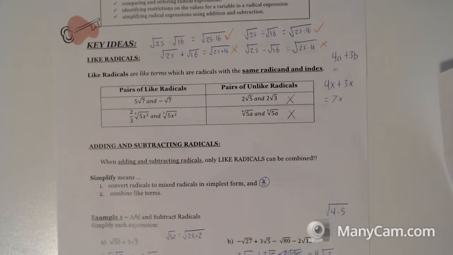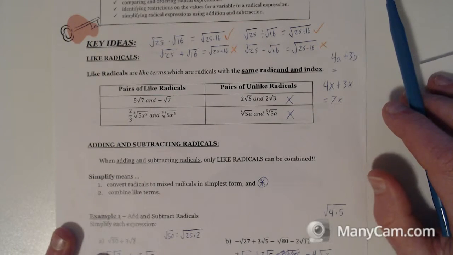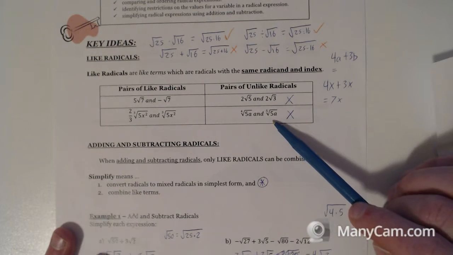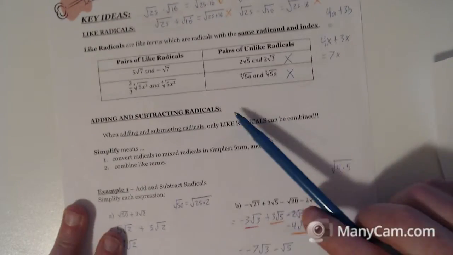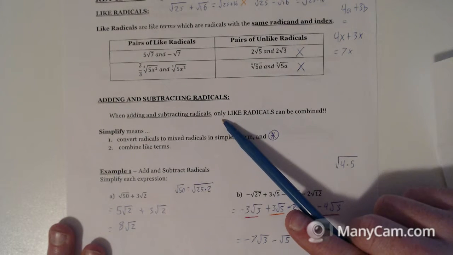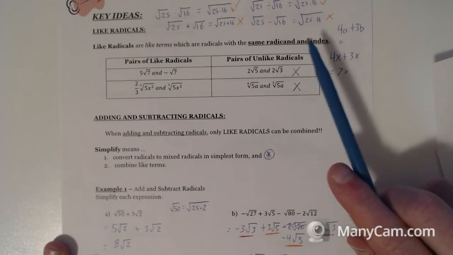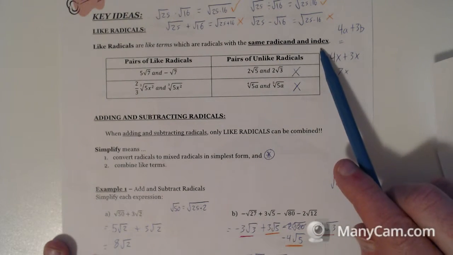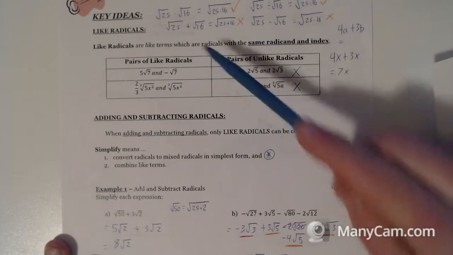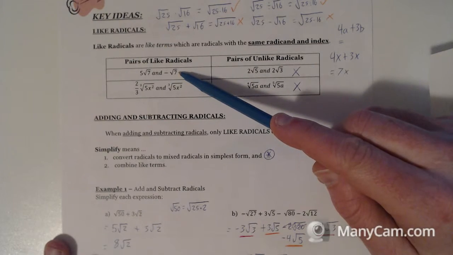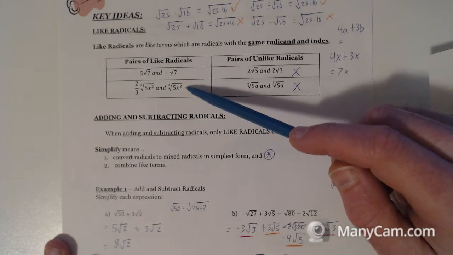It's the whole thing. So this one has a different index than this one, so they are not the same variable. This is like an x and an x squared. This is like an a and a b. Neither of these combine together. The only time you can add and subtract radicals is if they're like radicals, and to be a like radical, you have to have the same radicand and the same index. So the whole thing in here has to look the exact same. Like this one was square root of 7. This was third root of 5x squared. So that's what makes them the same.